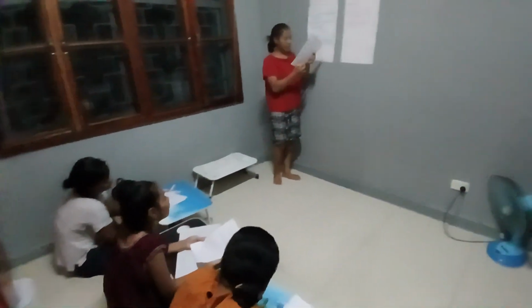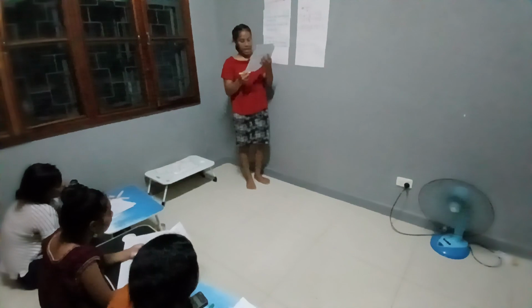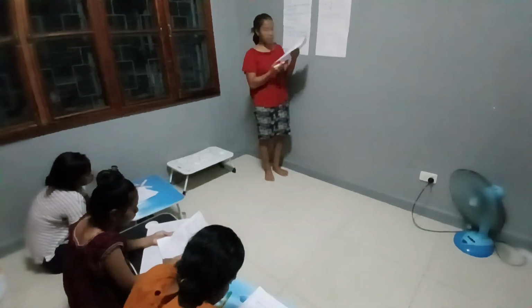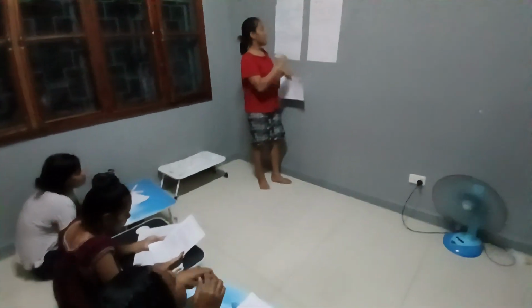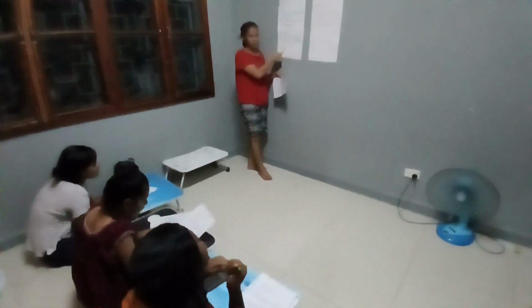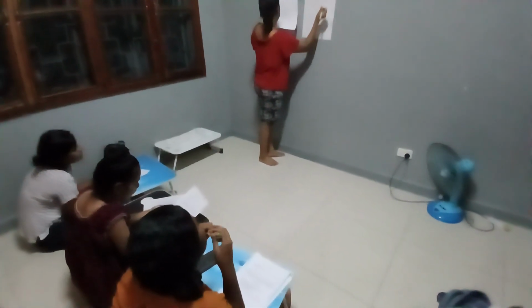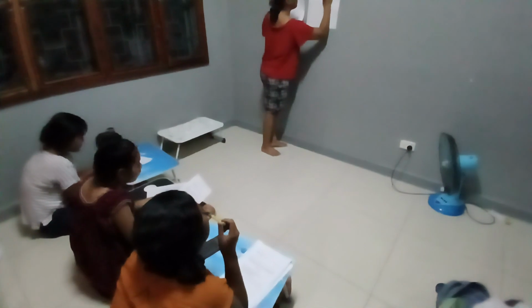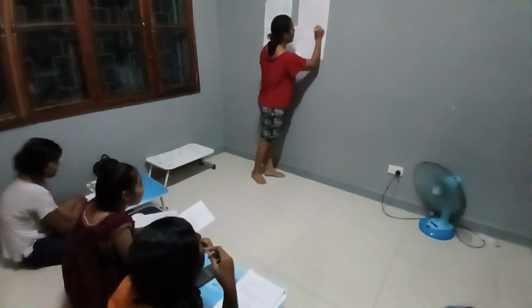Okay, a container contains 4 red, 3 green, and 3 blue marbles. What is the probability of getting a green, letter A? 3 over 10, yes. Letter B, not red. 6 over 10.